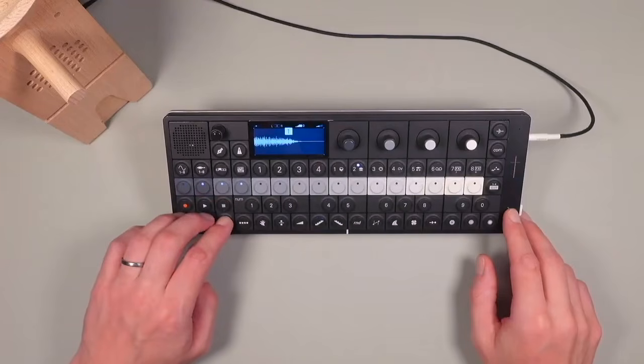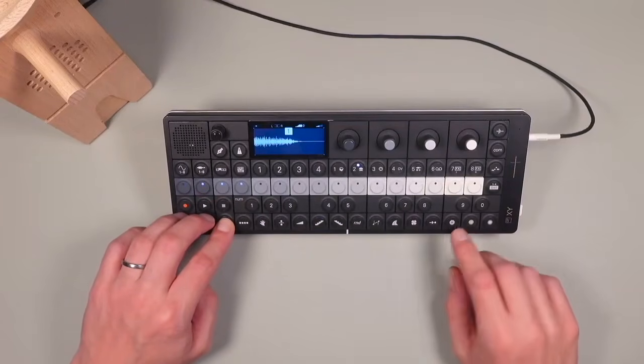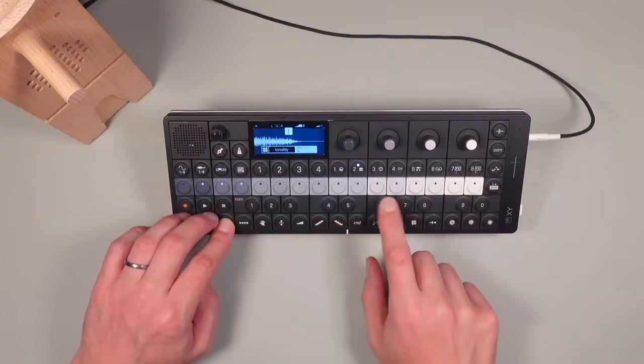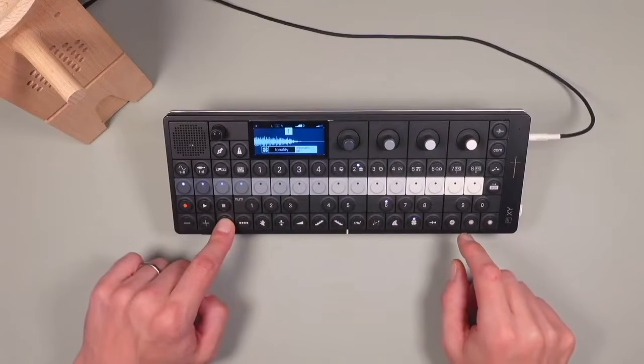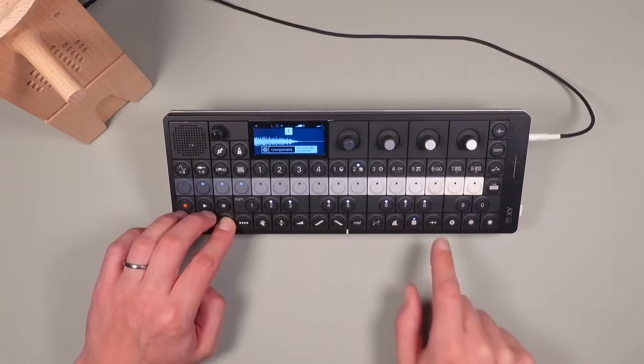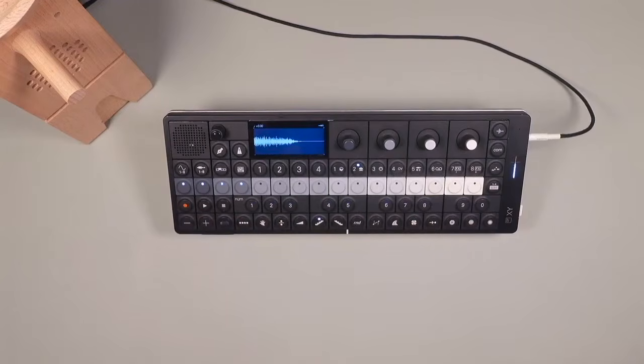And let's do something similar. Let's do a... I keep getting those confused. A tonality 6 on this first one, and a component 1 out of 8. There we go.